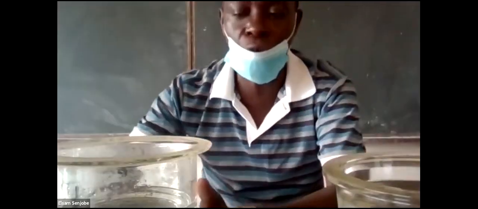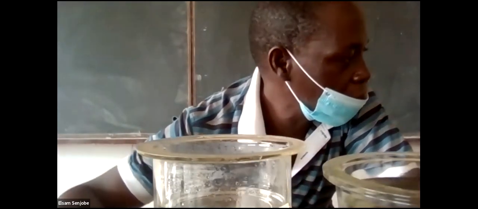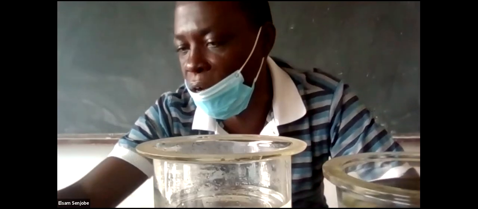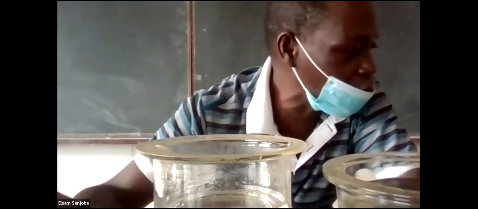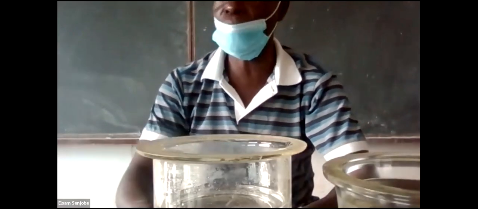So when we put in salt, what do you expect the density to be? Will it be the same? No. Will it be denser? Yes, it will be denser because of the presence of impurities. Impurities may reduce or may increase the density, but we are going to see this.